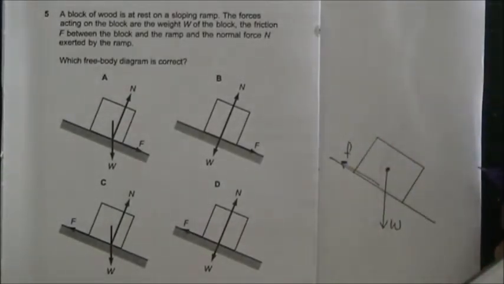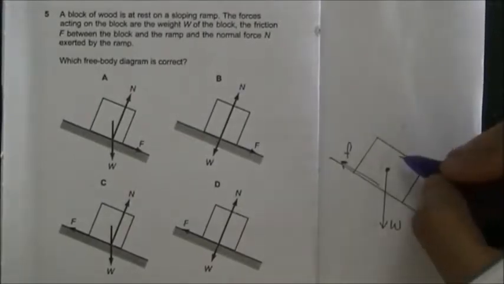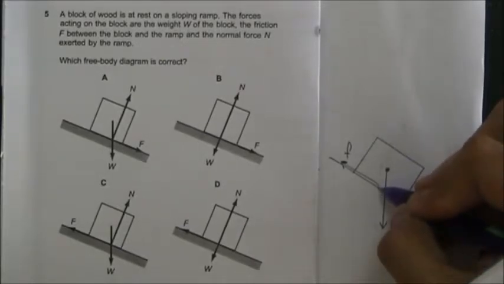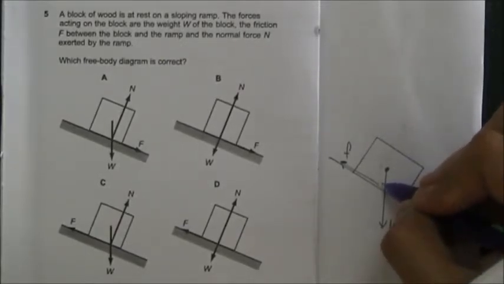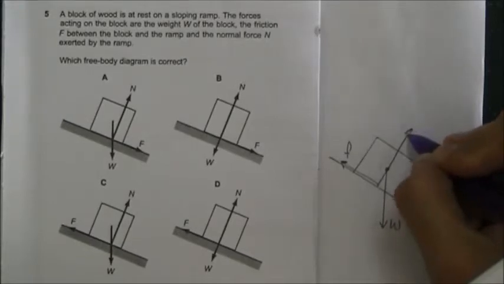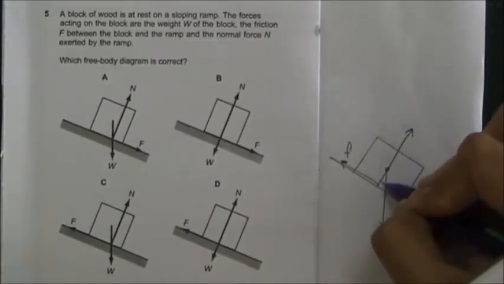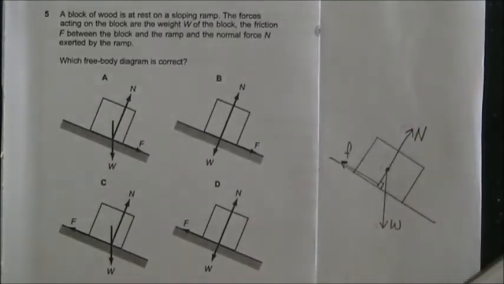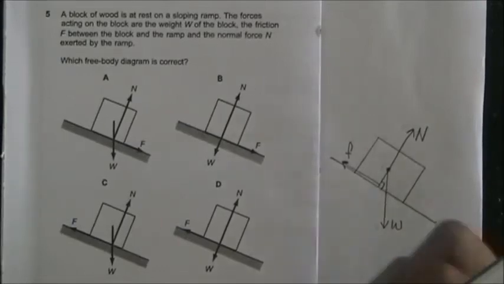Okay, and lastly, the normal force exerted by the ramp on the block of wood will be from the surface, and it has to be directly perpendicular to the surface, and it should look something like this, with this being a right angle, normal reaction force. So it's very obvious that the answer for this question is C.